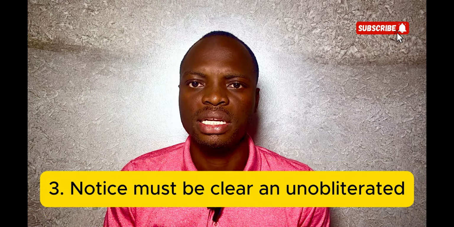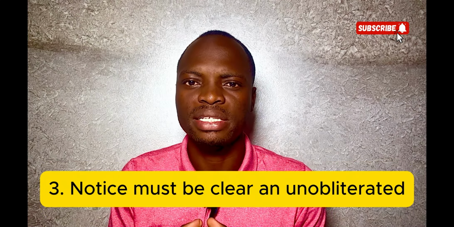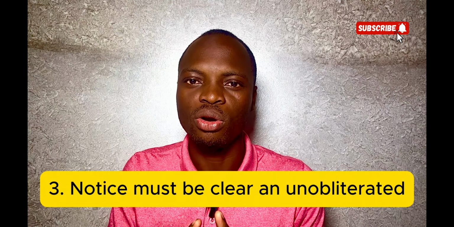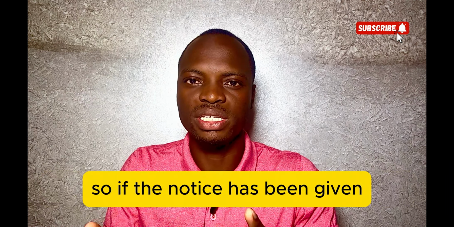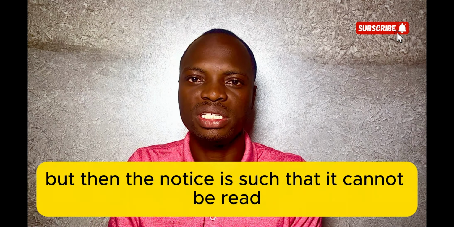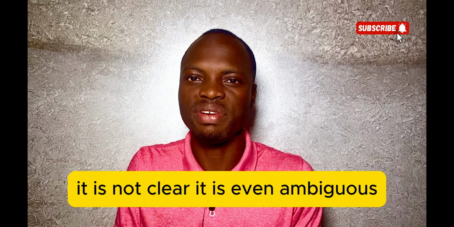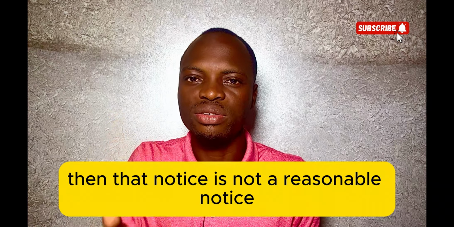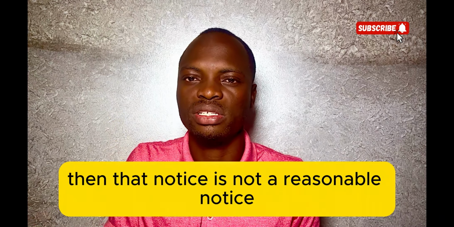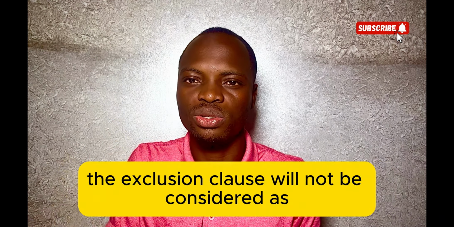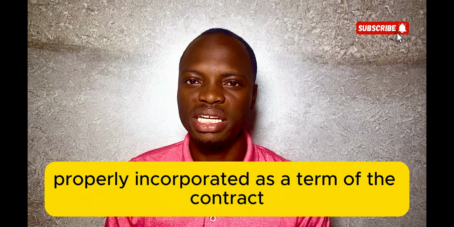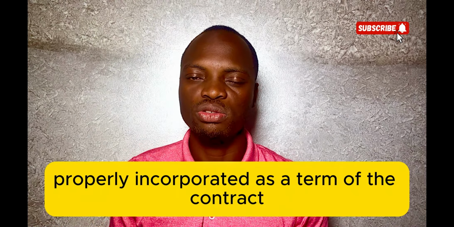Another thing is that a reasonable notice must be clear and unobliterated. So if the notice has been given, but the notice is such that it cannot be read, it is not clear, it is even ambiguous, then that notice is not a reasonable notice. Therefore, the exclusion clause will not be considered as properly incorporated as a term of the contract.